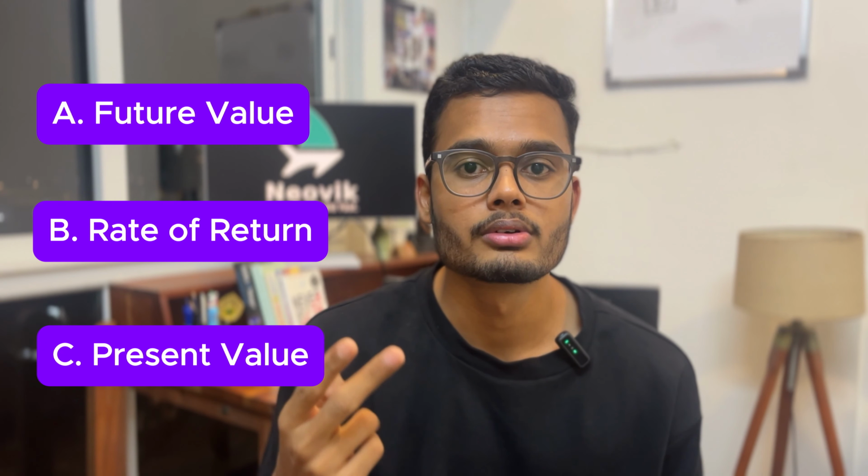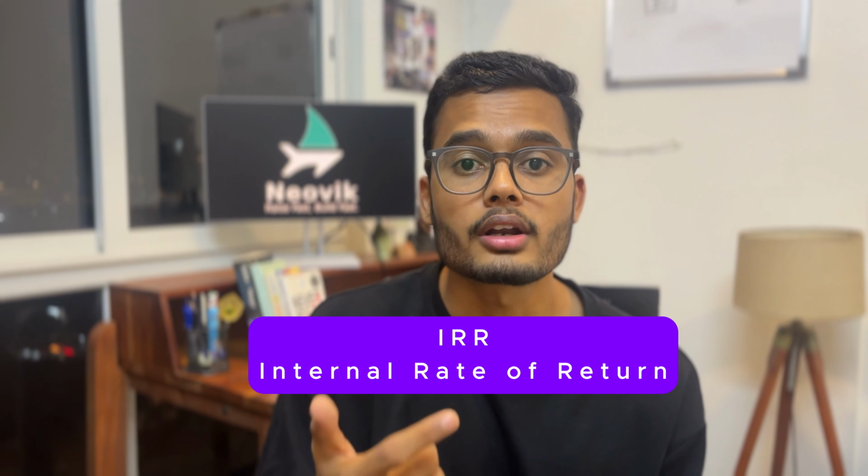Most investors would want to exit your startup after a certain period. The value at which they would want to exit is the future value. The compound return they would expect on their investment during this period is called IRR, or internal rate of return. And finally, the present value is the worth of the startup today. That is what we want to know, right?